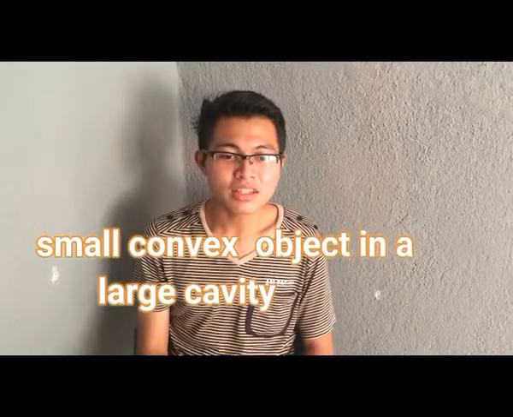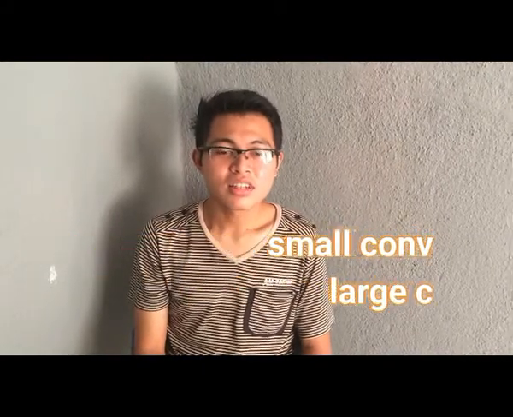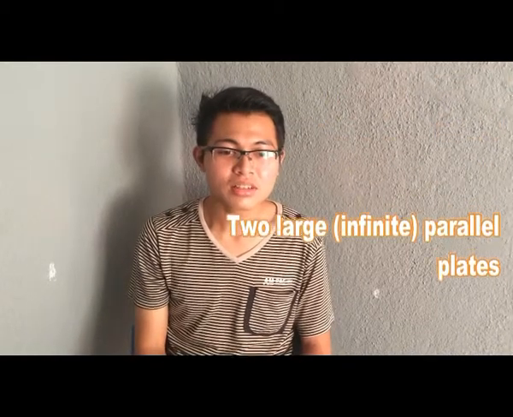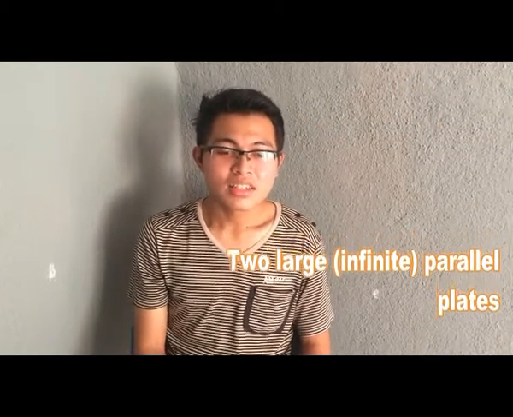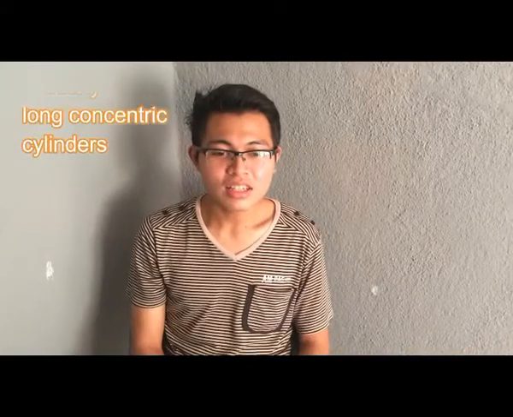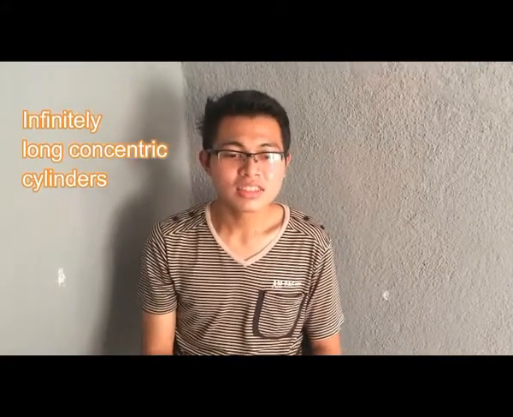So there are various geometries. The first one is a small object in a large cavity, and next, infinitely large parallel plates. The third one is infinitely long concentric cylinders, and lastly, concentric spheres.